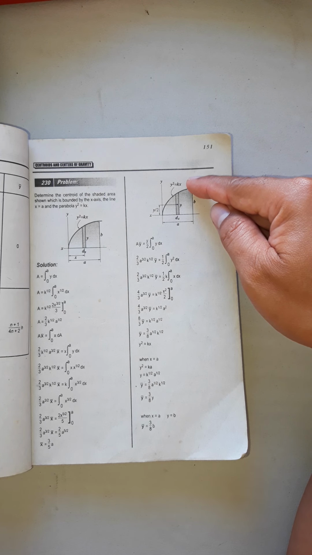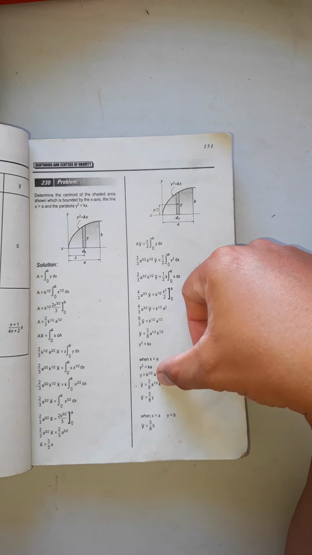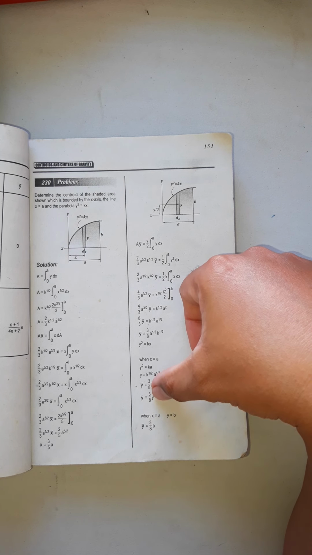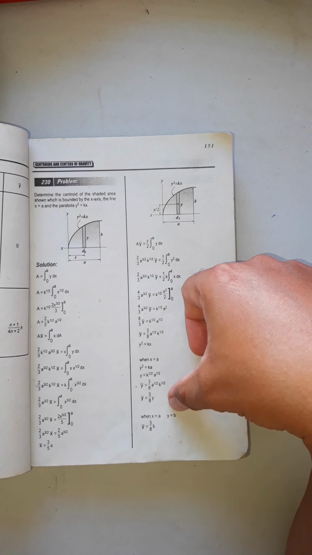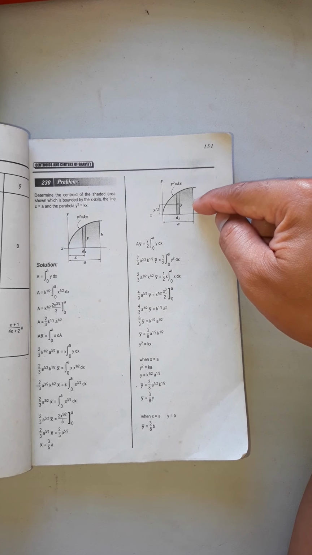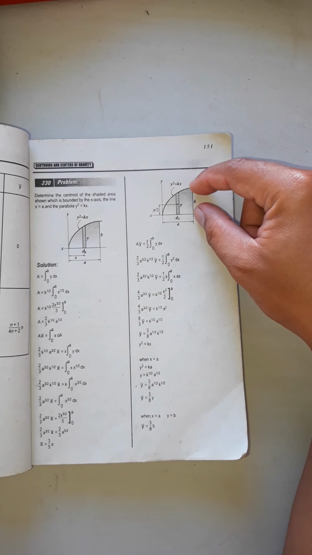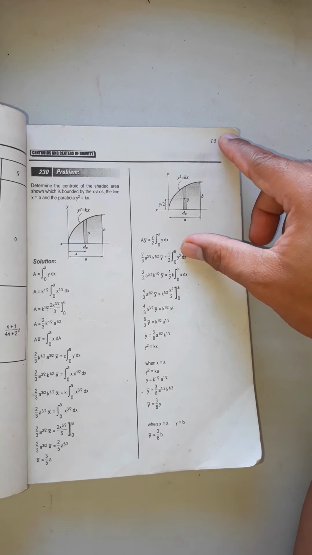Therefore, bar y will be 3/8 of a to the 1/2, k to the 1/2, which is equal to our y. And then when x is equal to a, therefore from our figure, y would be equal to b also. Therefore, bar y is equal to 3/8 of b.